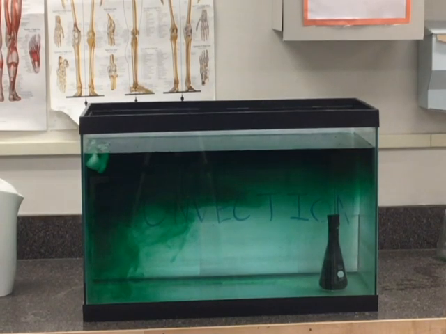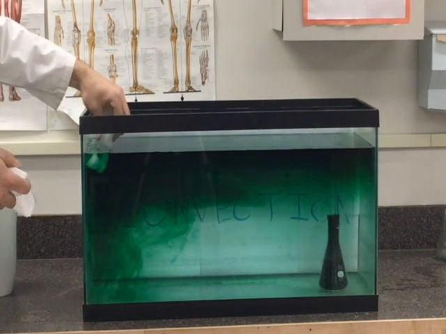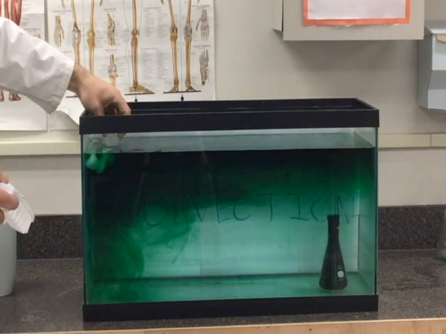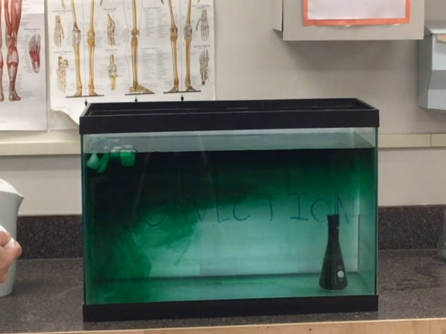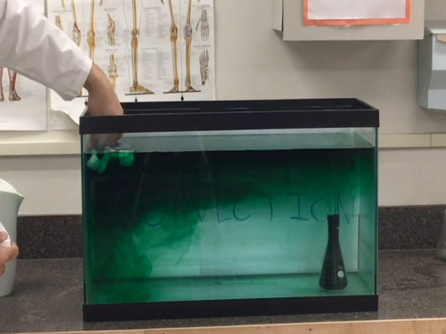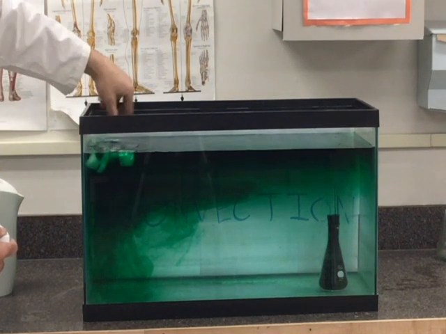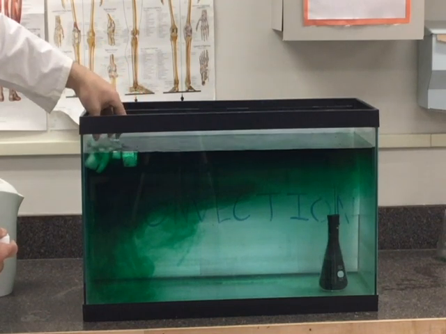So I'm going to see if we add a large amount of ice cubes, if we can actually get a layer on the bottom and a layer on the top of green with a clear section in the middle.